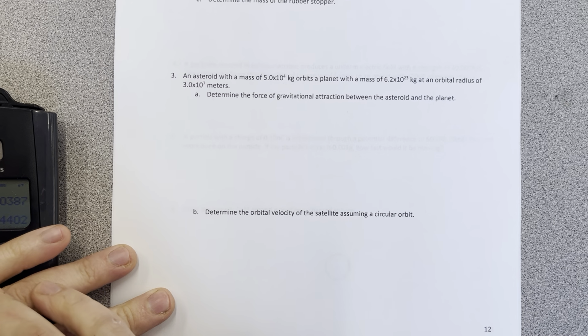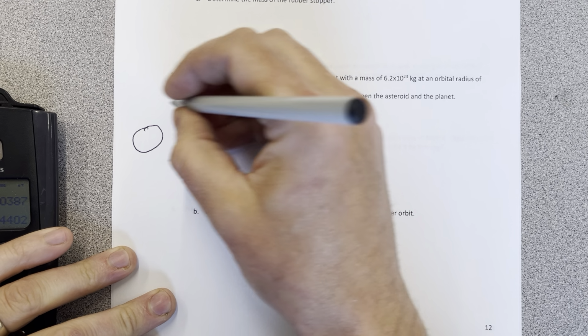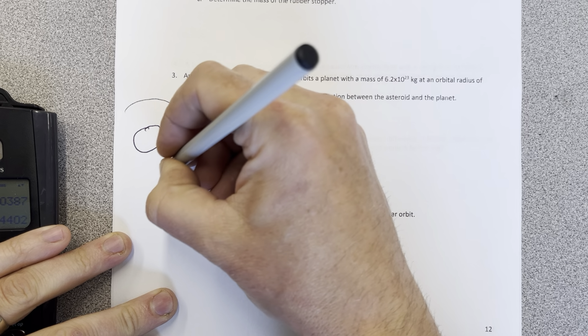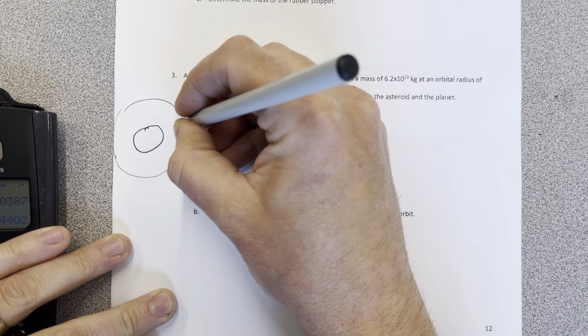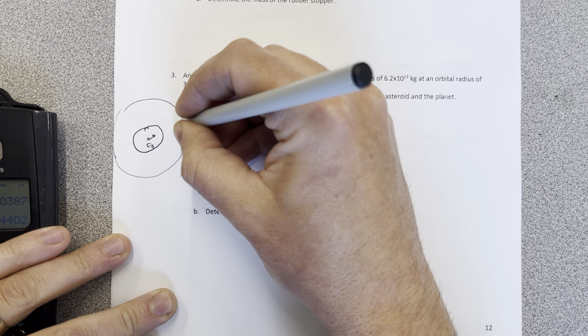So an asteroid with a mass of 5 times 10 to the 4th kilograms orbits a planet with mass 6.2 times 10 to the 23rd kilograms. So we've got a planet, we've got an asteroid. It's in a circular orbit. Great. So that means it's going to have an Fg. They both experience that force of gravity.